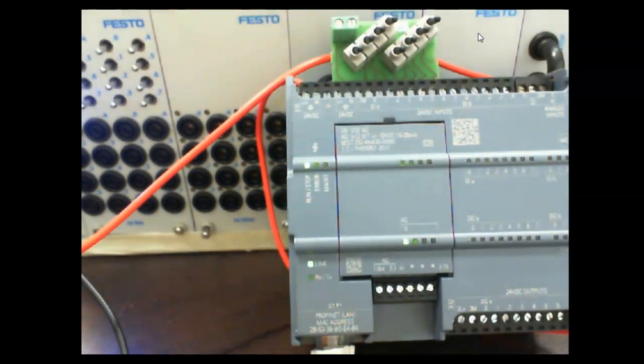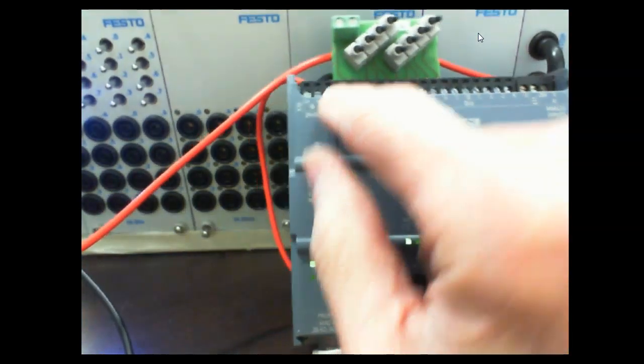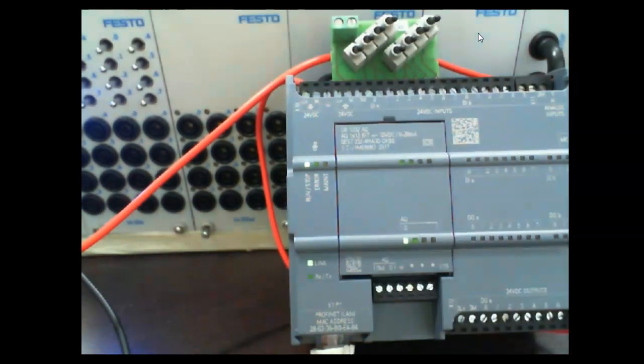We talk about that in PLC. What does that mean? So the PLC itself uses the negative. So it means all your sensors are going to use the what? The positive.